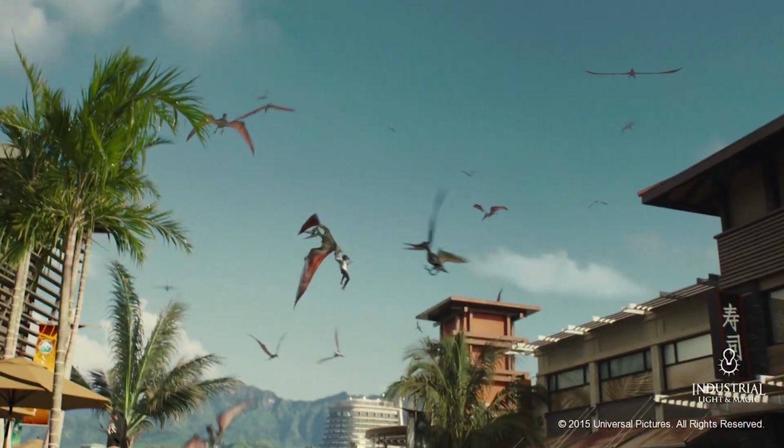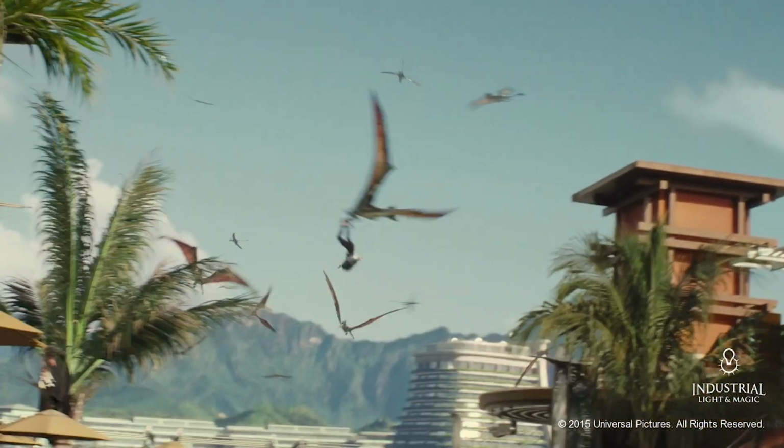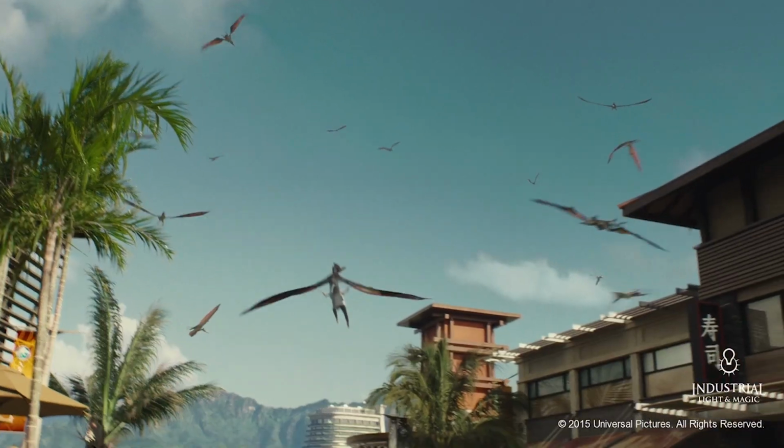In this video I'm going to talk about a shot that I animated for the movie Jurassic World. We can take a look at the shot here. So I'm going to focus just on the planning phase of my animation. And now that we can see where we're going, I'm going to talk about how I got here.